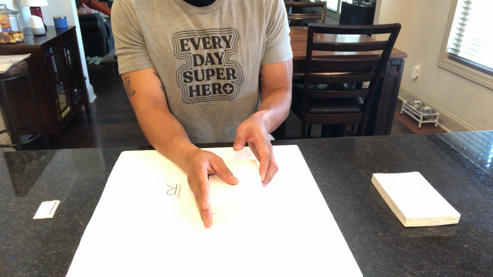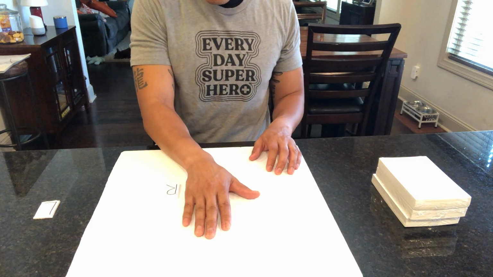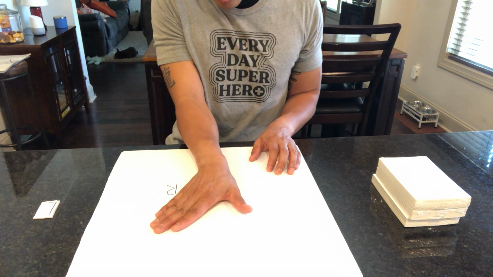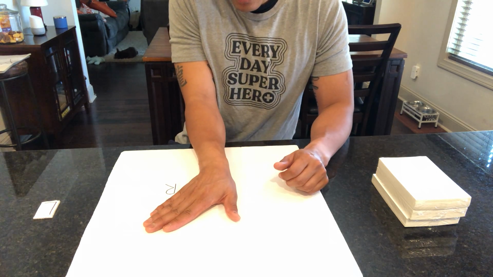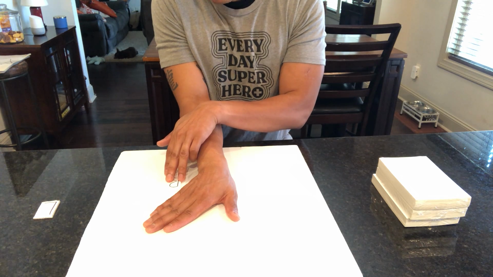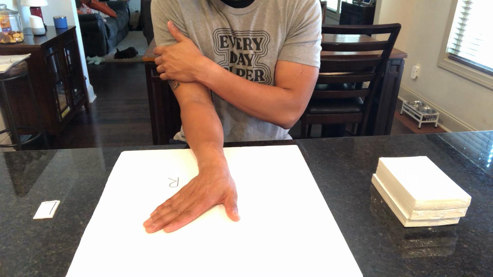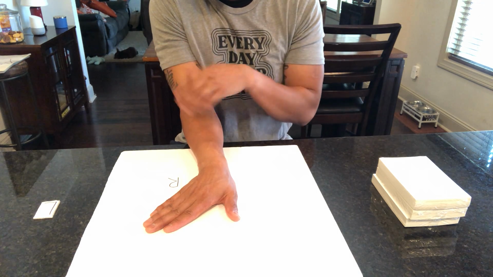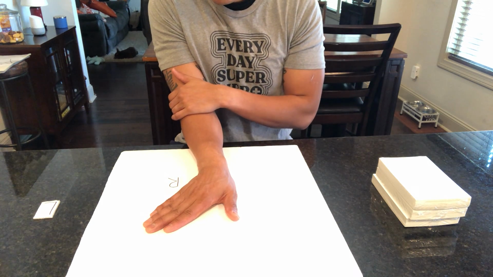We're going to move on to an oblique thumb. So with the oblique thumb, we're looking at the central ray being perpendicular to the MCP joint of the thumb. Now here, you're at a 45-degree angle.